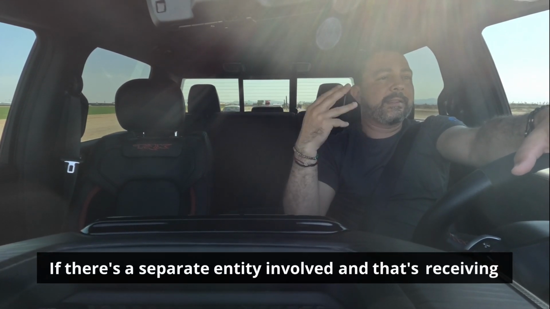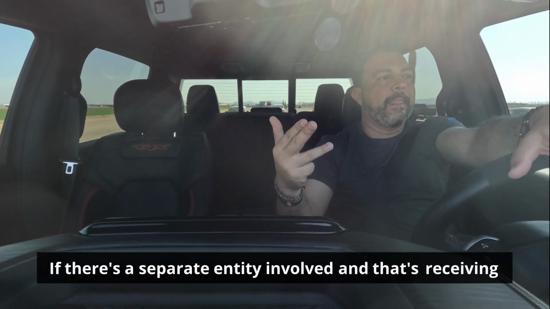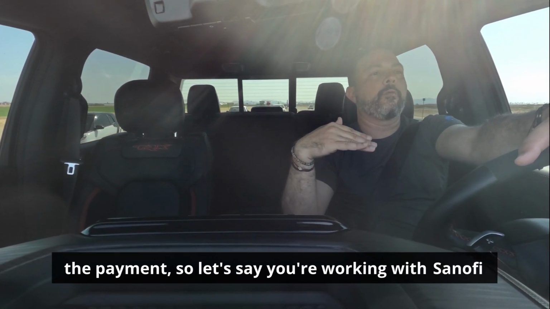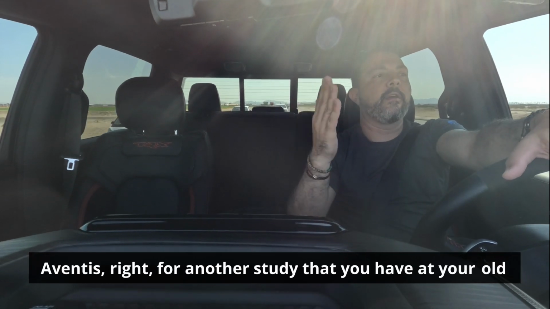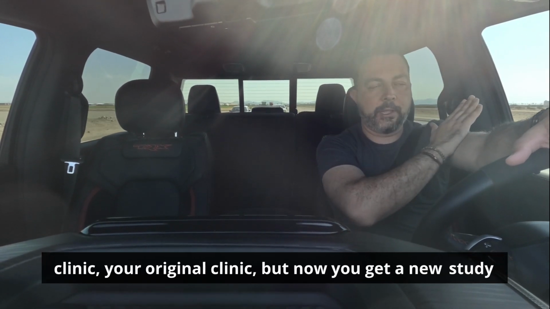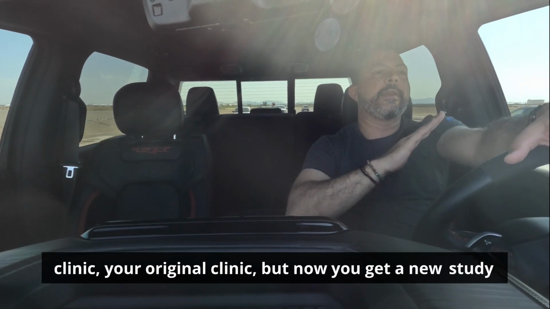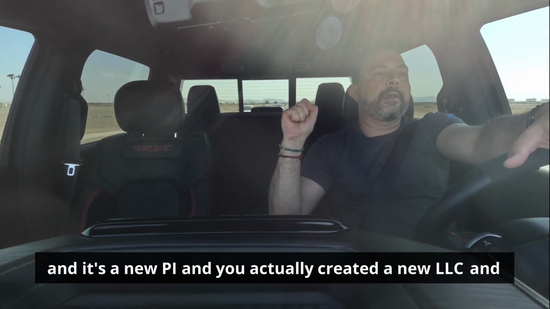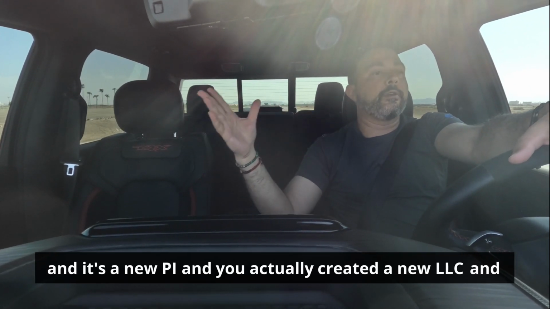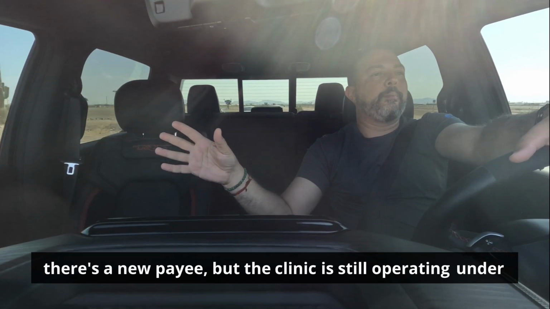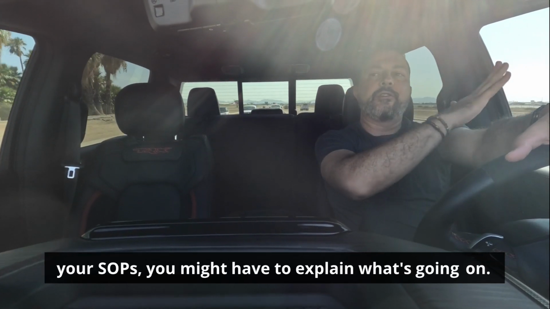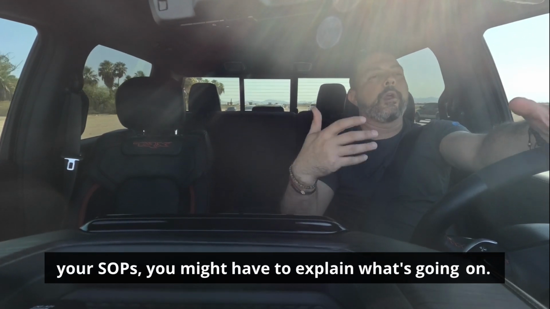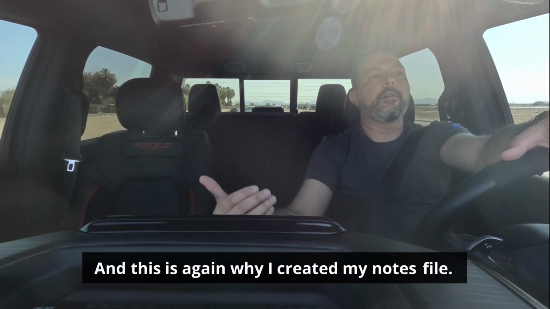Contracts and budgets, again, if there's only one payee, there's no issue. If there's a separate entity receiving the payment, so let's say you're working with Sanofi Aventis for another study at your original clinic, but now you get a new study with this group, and it's a new PI, and you actually created a new LLC, and there's a new payee, but the clinic is still operating under your SOPs, you might have to explain what's going on, and this is again why I created my note to file.